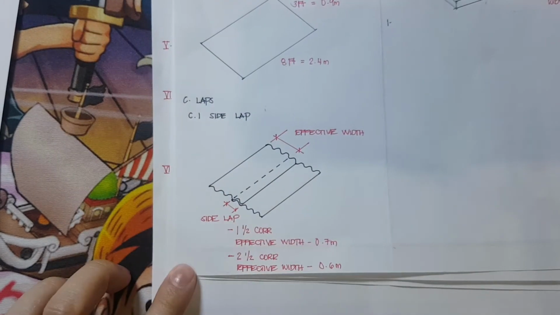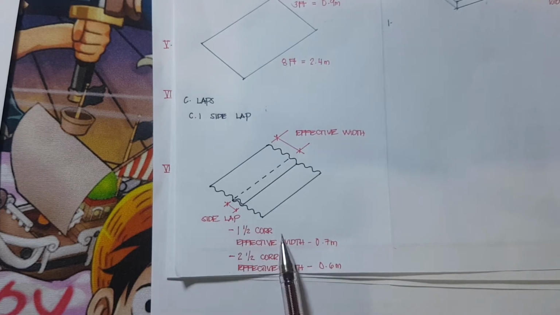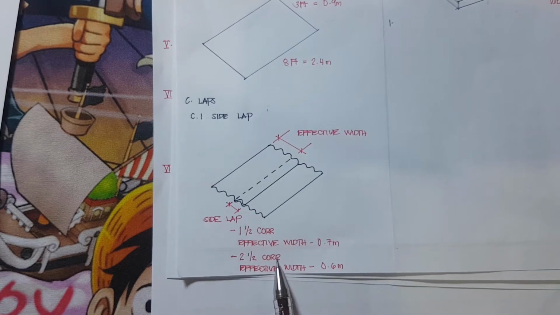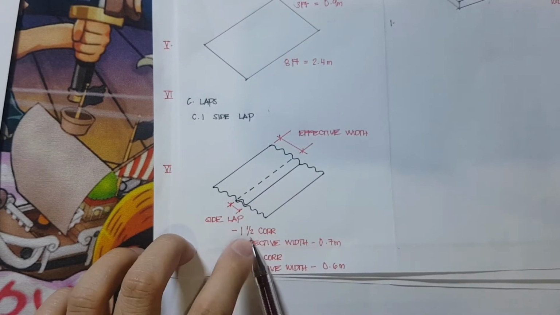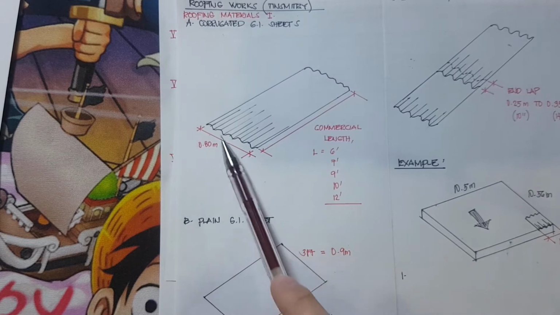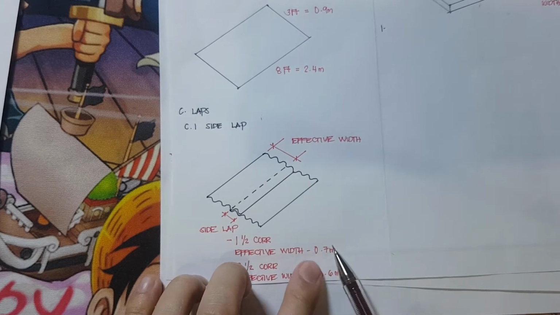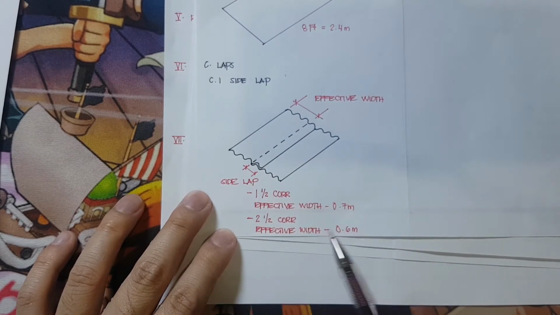For the side lap, we will be using two values: either the 1.5 corrugated side lap or the 2.5 corrugated side lap. If we use the 1.5 inch corrugated side lap, the effective width is 0.7 meters. Take note that the commercial width is 0.8, pero pag ginamit natin ang 1.5, ang magiging effective niya ay 0.7 meters. If it is 2.5 inch, the effective width is 0.6 meters.